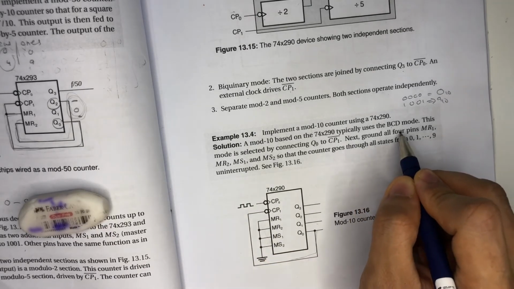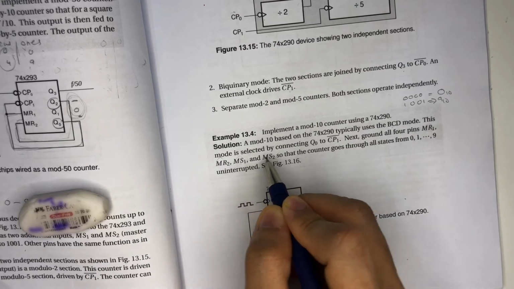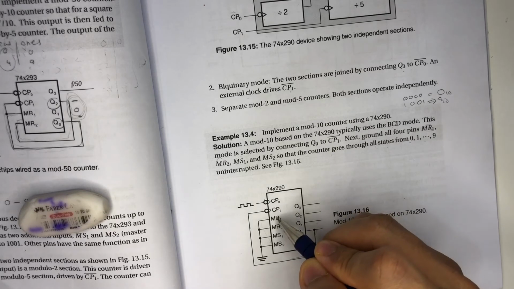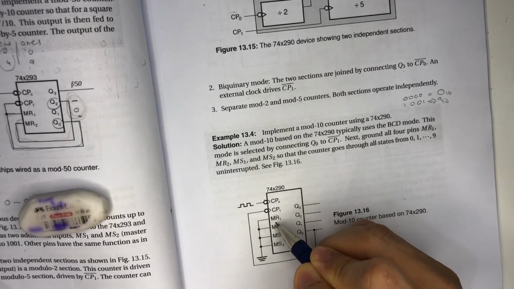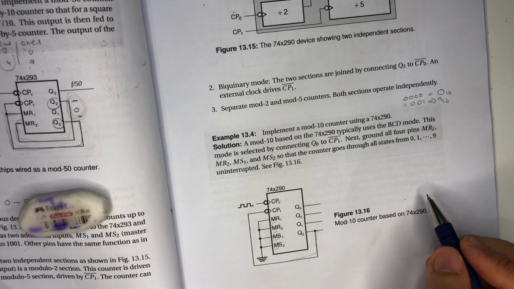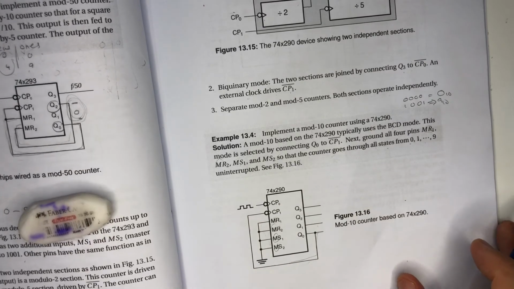Next, we will ground all 4 pins MR1, MR2, MS1, MS2, so that the counter goes through all states from 0 until 9. So we ground all of this master reset and master set, so that the state will go smoothly from 0 to 9 without interruptions.